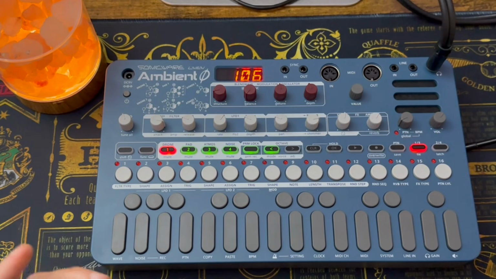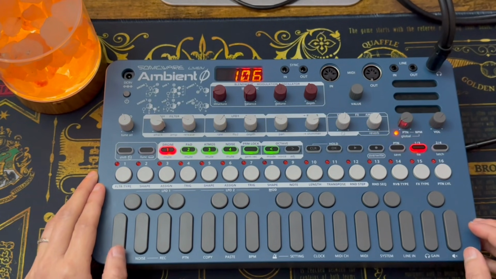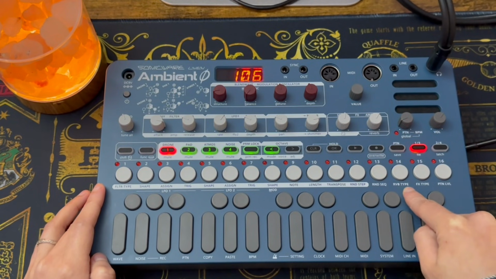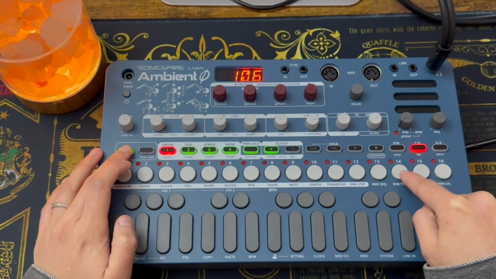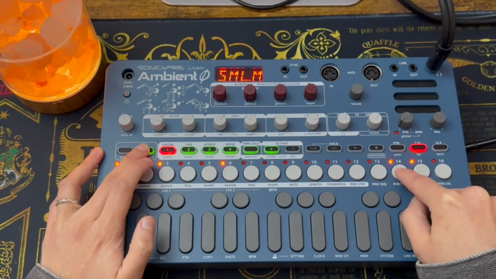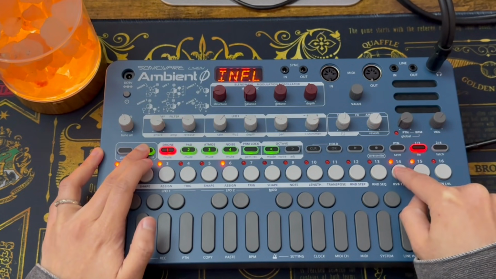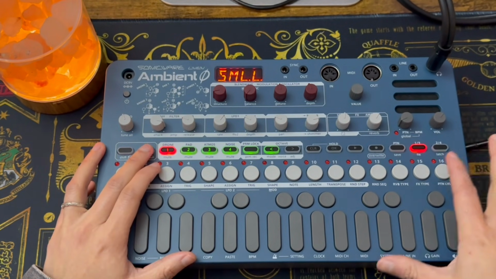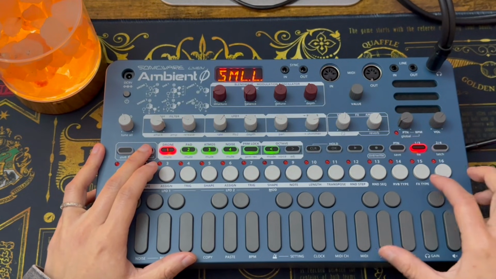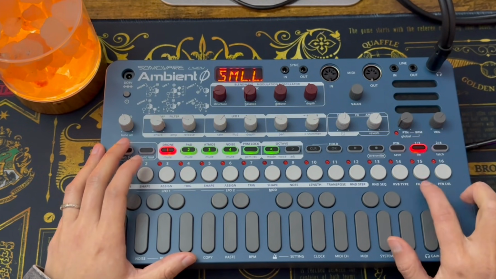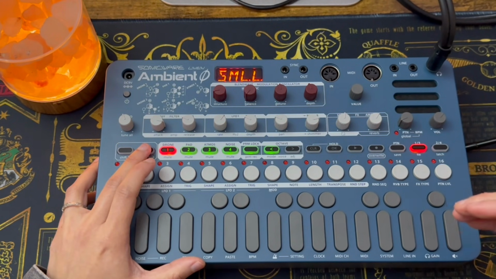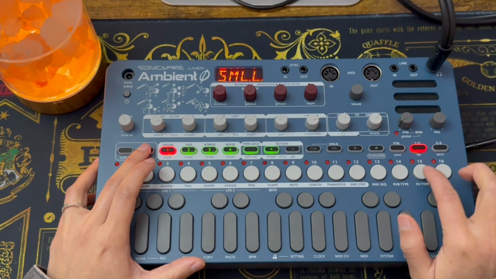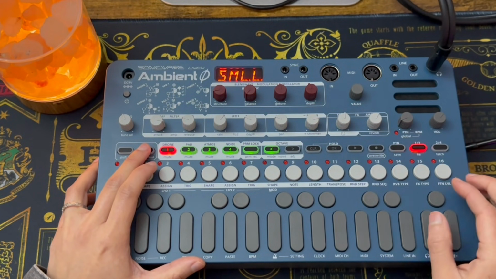Already sound very dreamy, ambient type. You will also have different reverb types right here, for something like the small, the large, and infinite. You can pick up different types that you like. And also you can see right here it is an effect type.